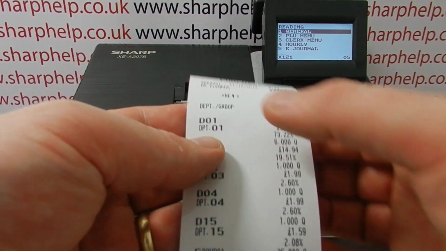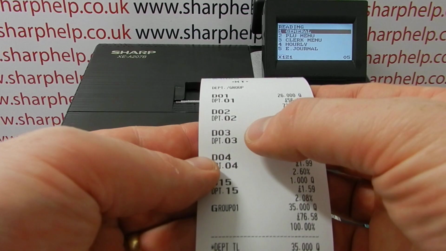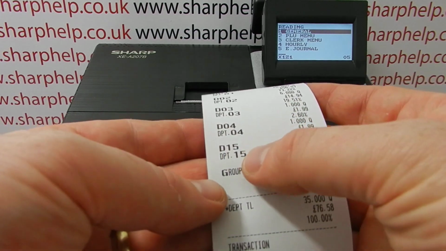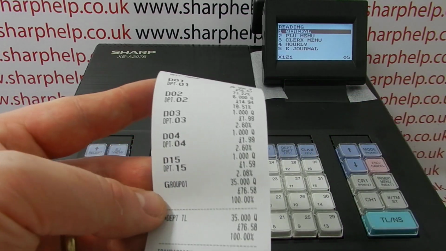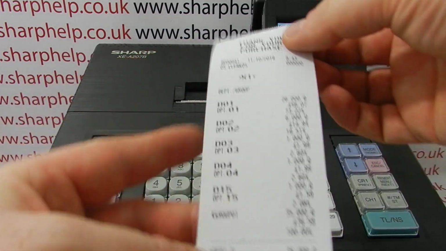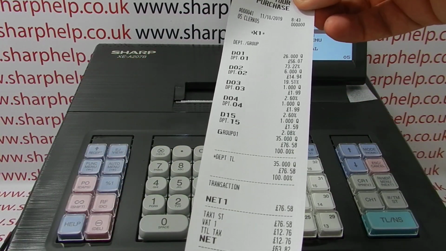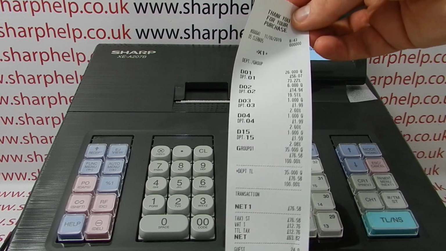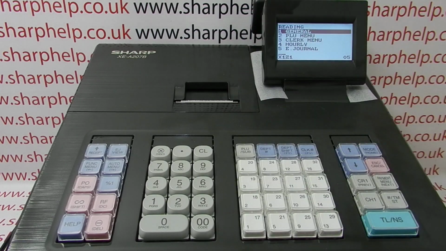So if this said MOT, services, haircut, fruit, lottery, whatever was specific to your business, that then makes the report make a hell of a lot more sense rather than just a load of numbers and a load of random departments. So that's one reason why the departments are important to program.